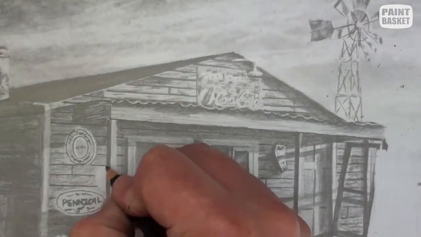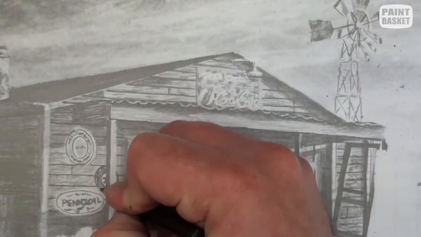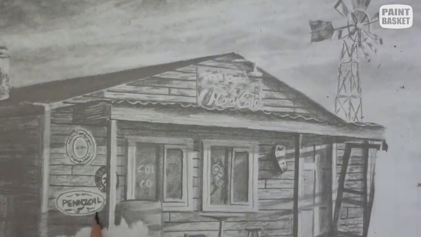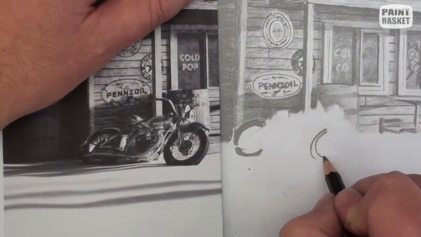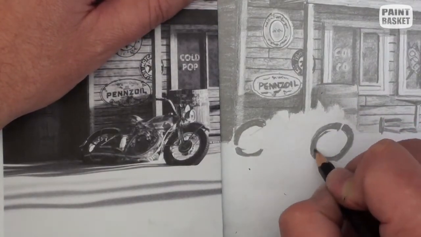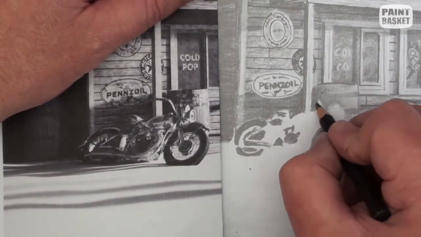When it comes to the motorbike, your first thought is to panic about how you're going to draw in all that detail. As with the signs, the motorbike is too far away to see the detail. It's also physically too small on the paper to even try. As a result, we'll simply suggest the details.